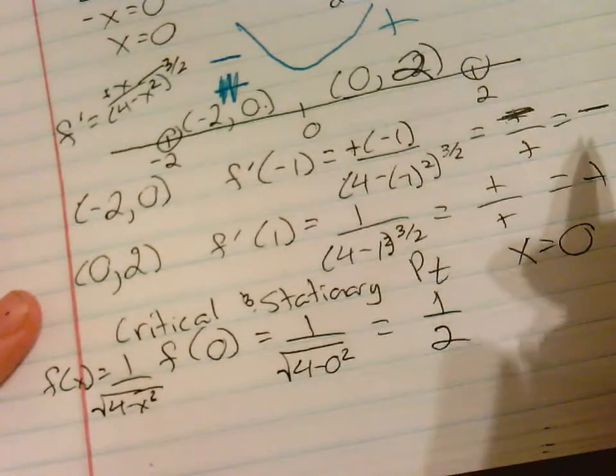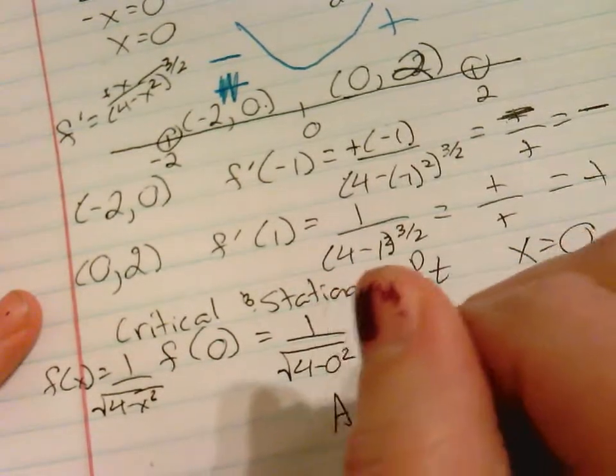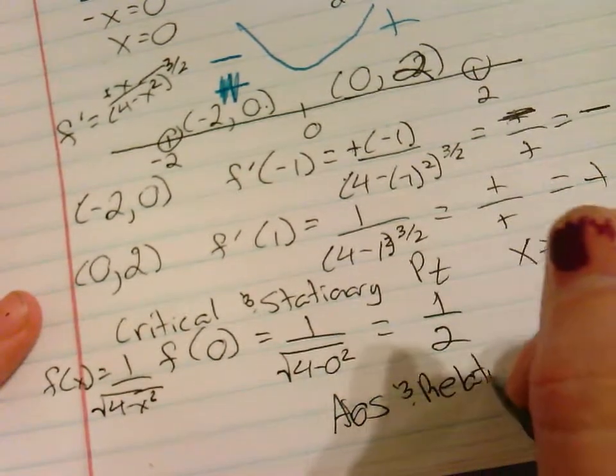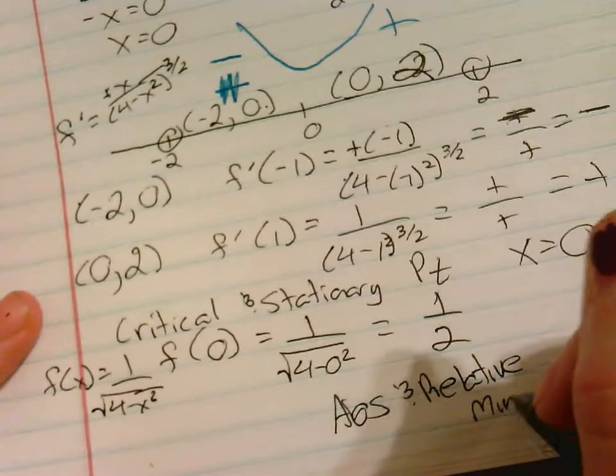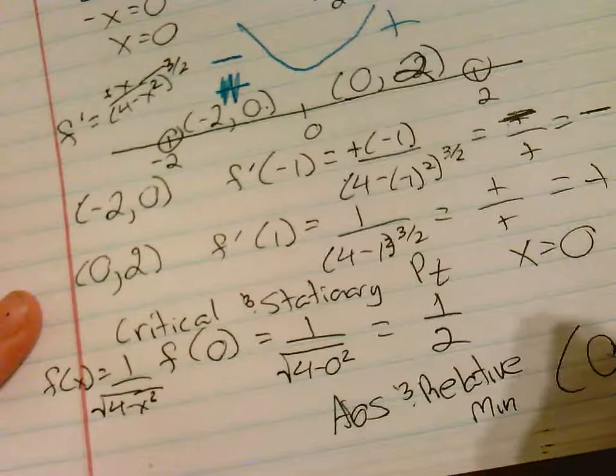So you have a minimum, I would say absolute and relative, or you could say local, minimum at (0, 1/2).